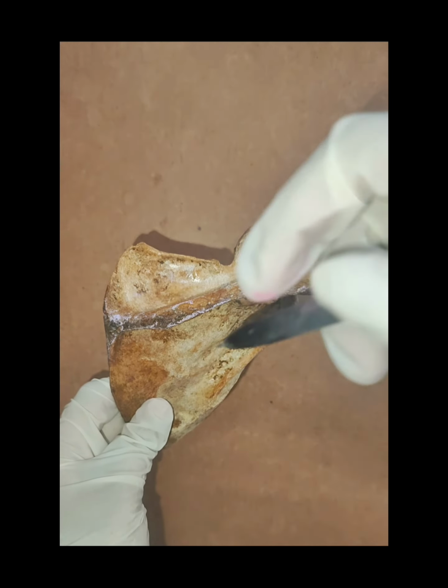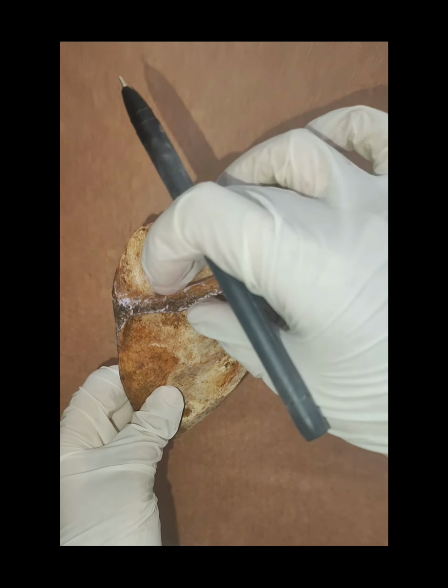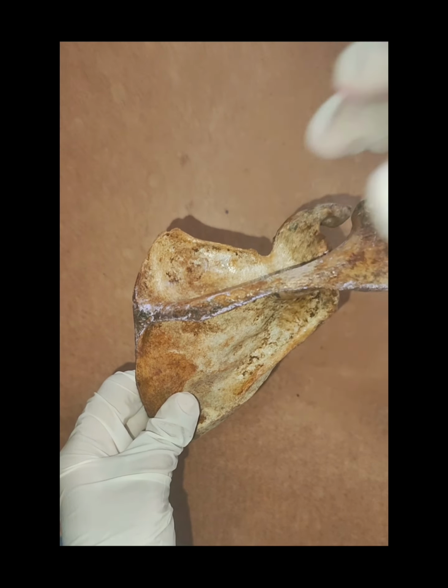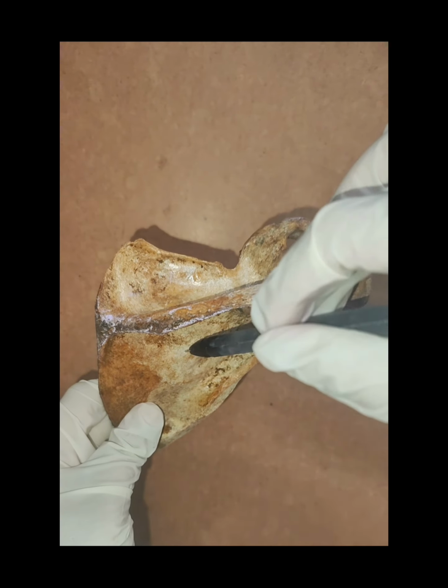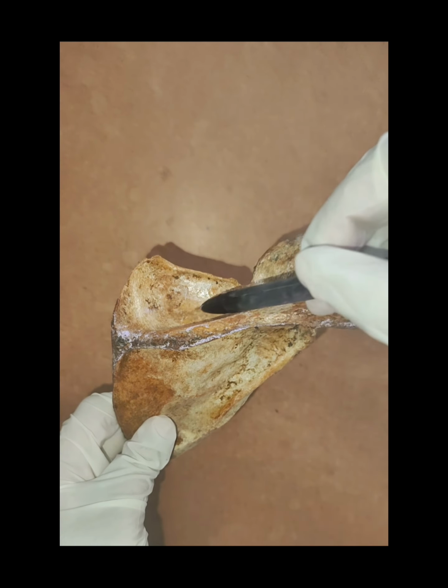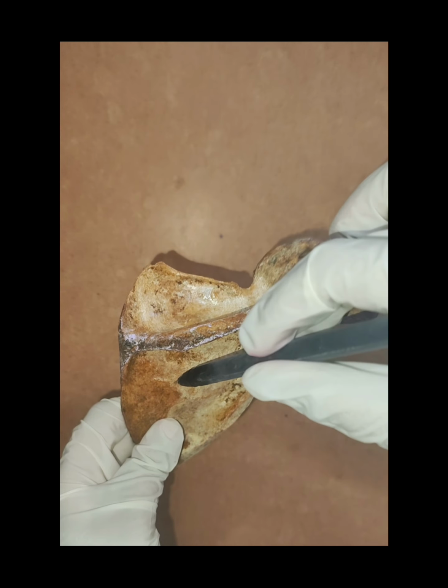Dorsal surface, it is convex. It bears a triangular shelf-like projection called spine. The spinous process divides the dorsal surface into supraspinous fossa and infraspinous fossa.